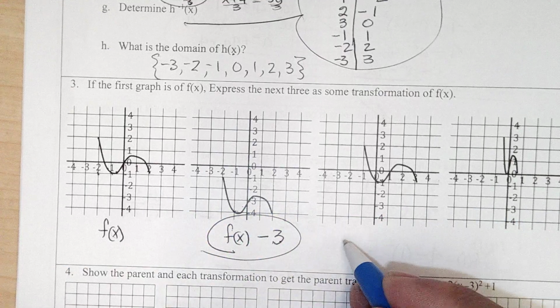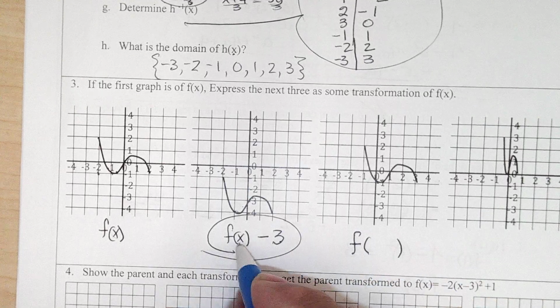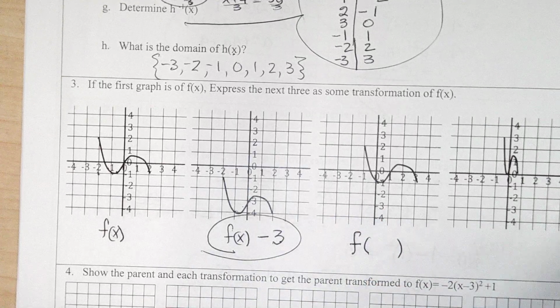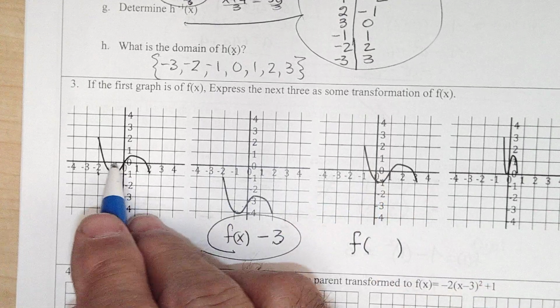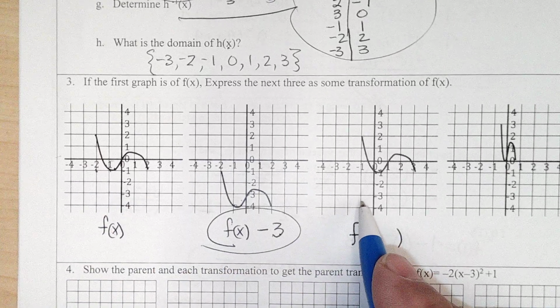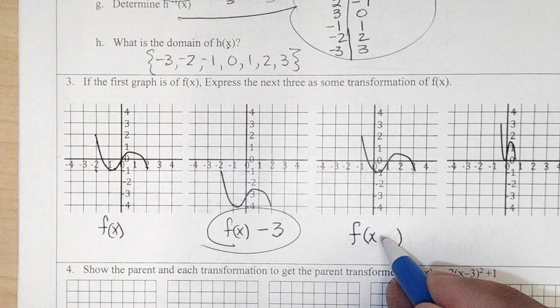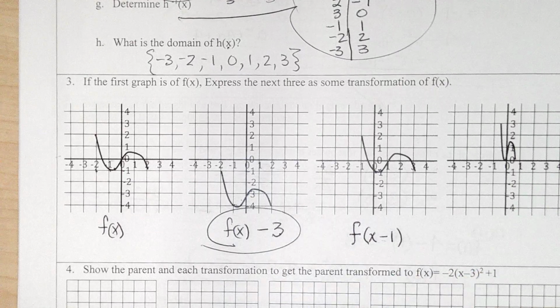So to go horizontal, it has to work on the inside. And everything on the inside works opposite. So if I added 1 to this, it would move it to the left. But I have to make it go to the right, so it's x minus 1 on the inside. Work on the x first. So that's that one.